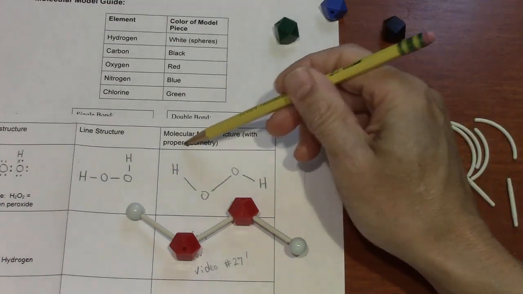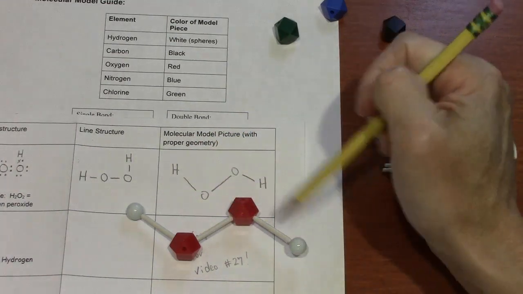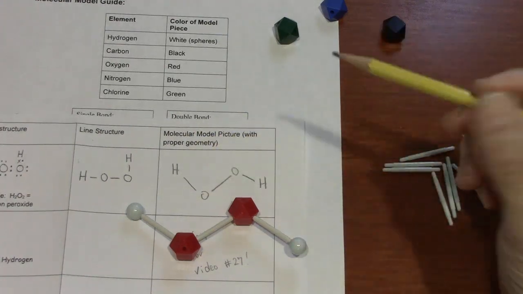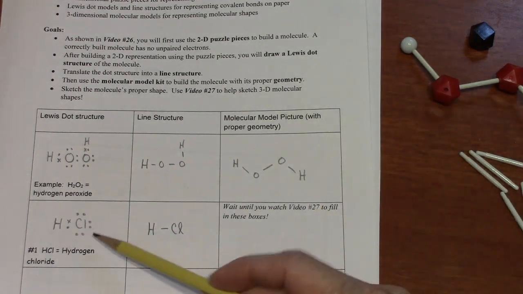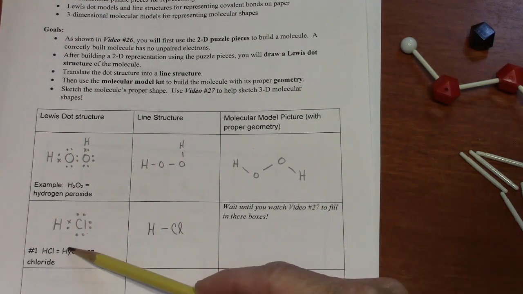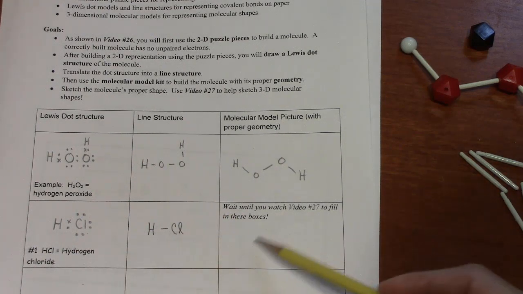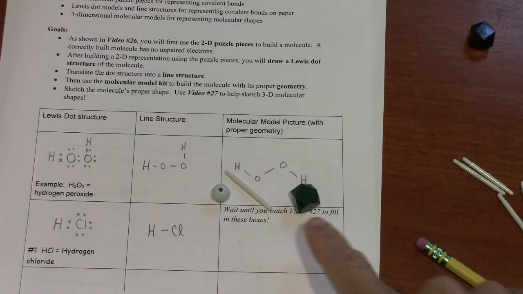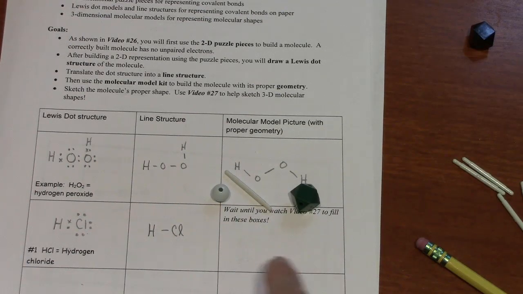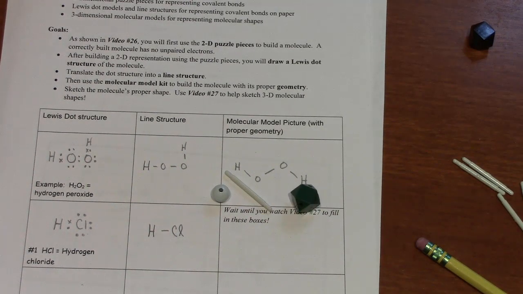So when it says with proper geometry, it's saying look at the angles in the model and draw what you see there. At the time you're watching this video, you should already have your dot structure and line structure for number 1 and number 2. So you're just building it with the proper pieces, and then you draw what you see using the proper symbols, right? H is for hydrogen and Cl is for chlorine. Draw the molecular picture after building the model. First one will be very simple, then they'll get more complicated after that.